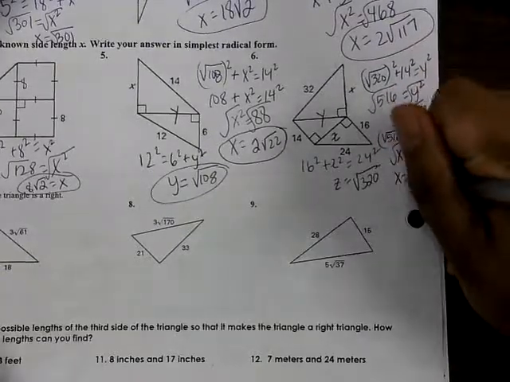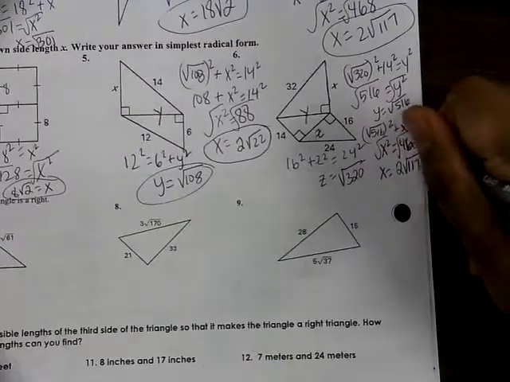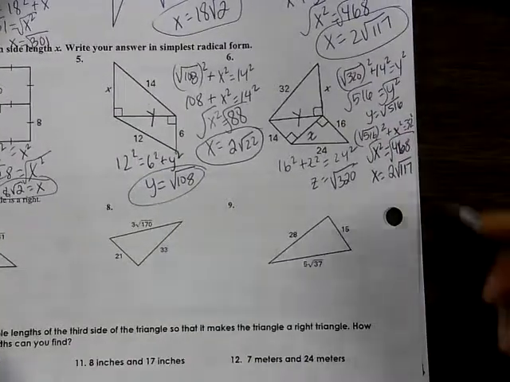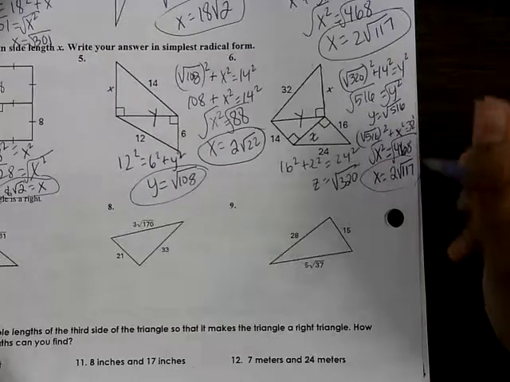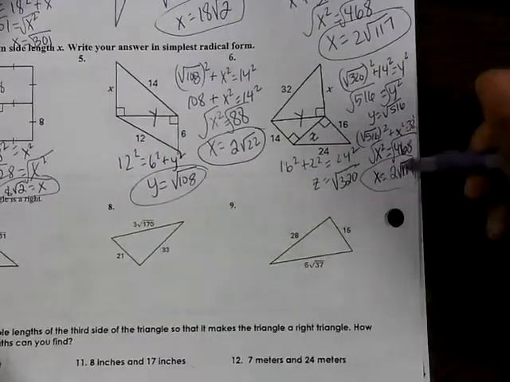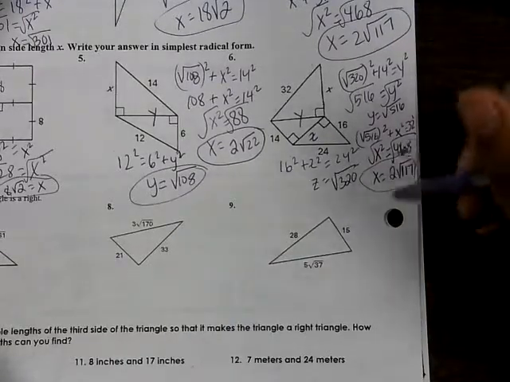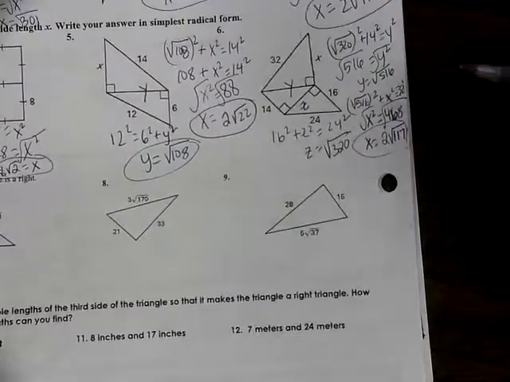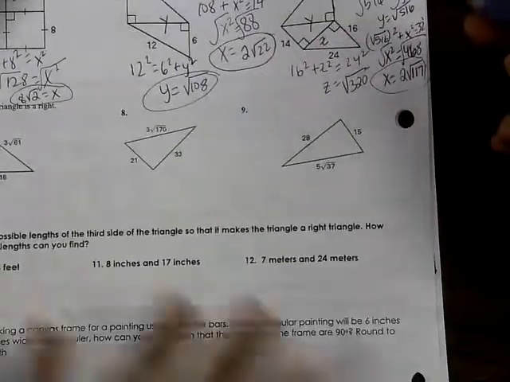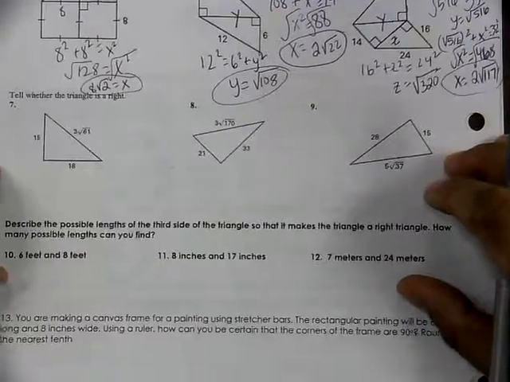This one I do need to write in simplest radical form, so you can practice that. It comes out to 2 root 117. But again, if you're having trouble with that for right now, we'll have time on Friday to go over some packet questions as well. So this perfect square sitting inside is 4 times the 117.